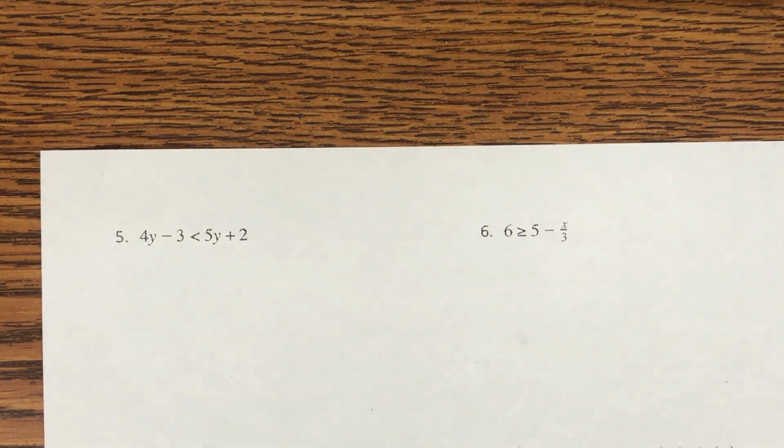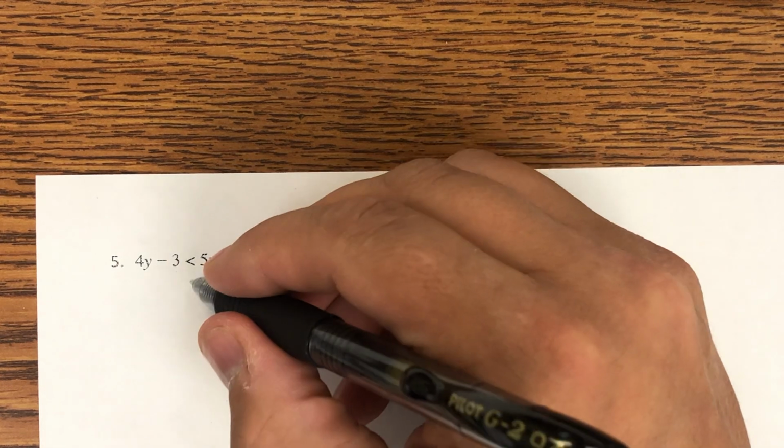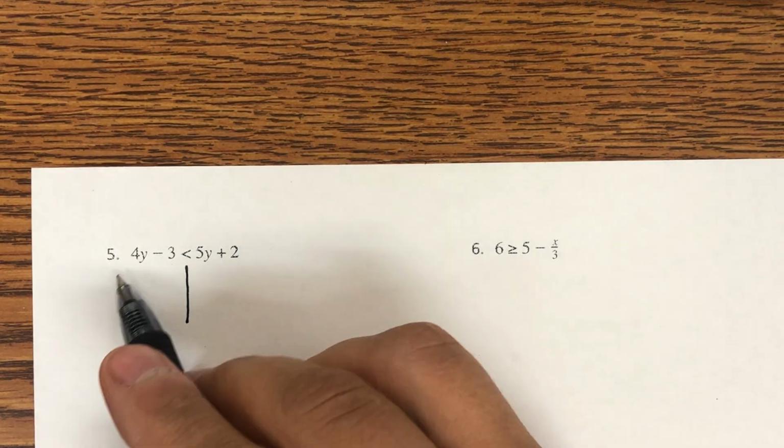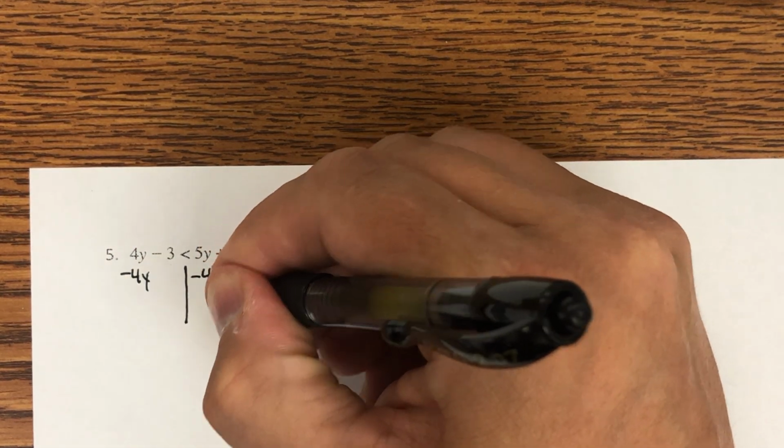All right, next page. Okay, a couple more challenging ones here. I see some variables on both sides, so our process is going to be the same. I need to round up the y's first. Again, I usually move the smallest variable. 4y is smaller, so I'm going to subtract 4y from both sides to bring it over.